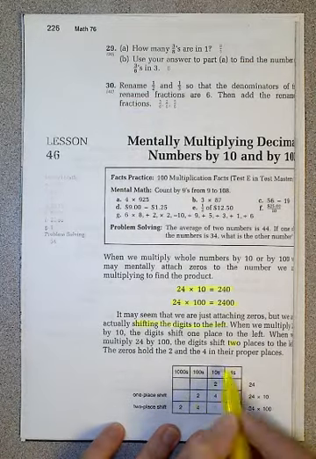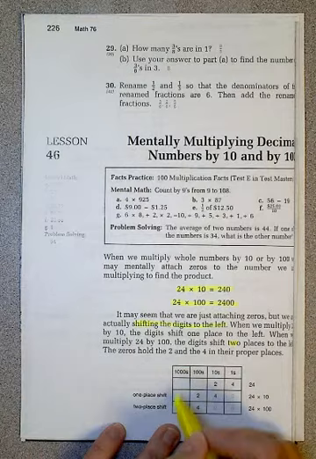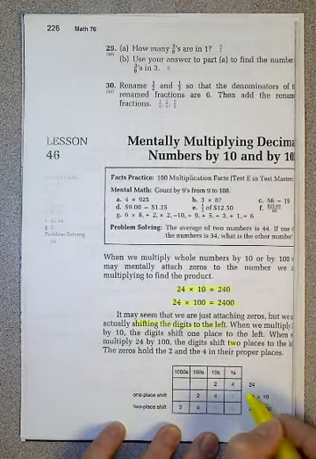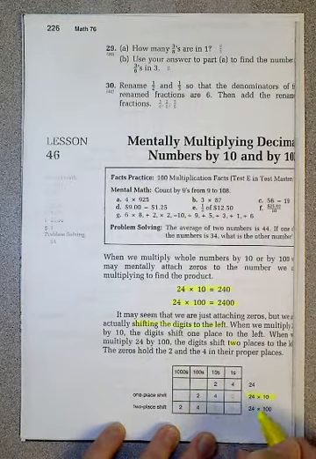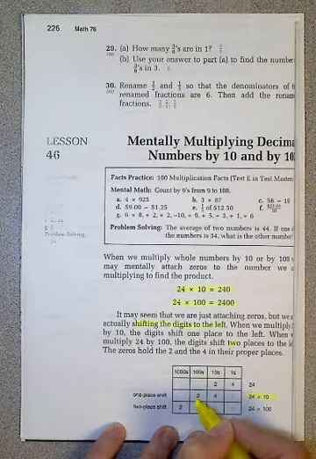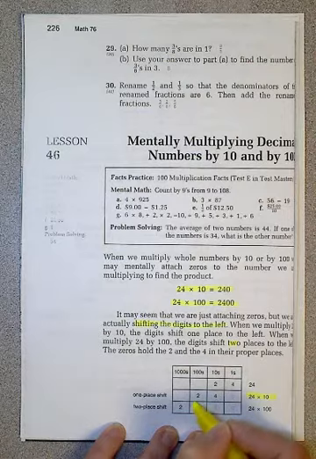Here we have 4 columns, our thousands spot, hundreds, tens, and ones. We begin simply with the number 24, 2 tens, 4 ones. When we multiply 24 by 10, we are shifting the 2 one place to the left and the 4 one place to the left. The 2 now sits in the hundreds spot, the 4 in the tens, and the 0 takes up the 1 spot.